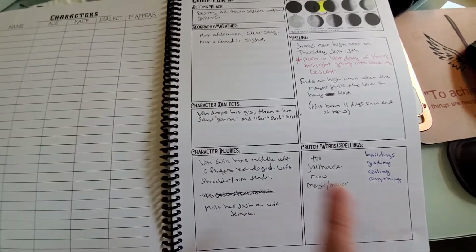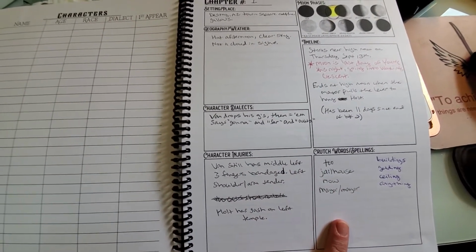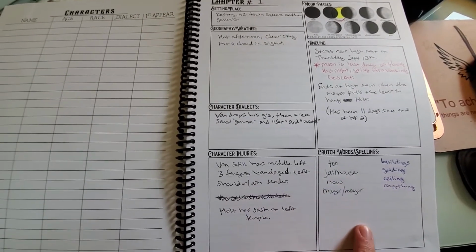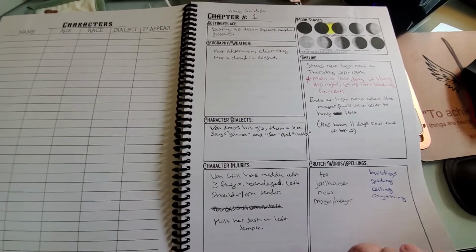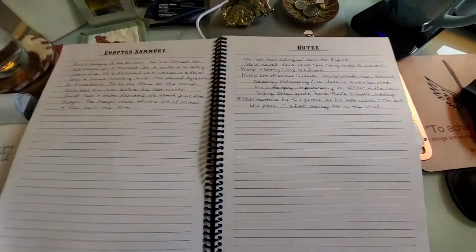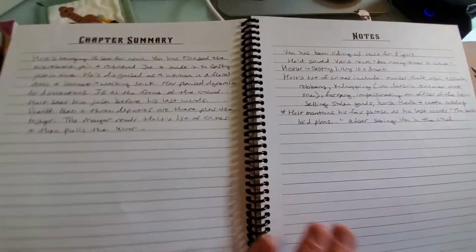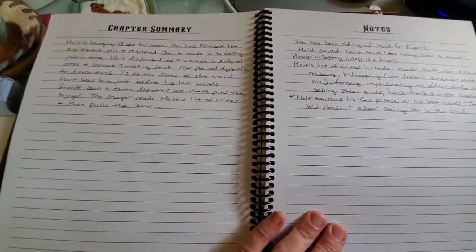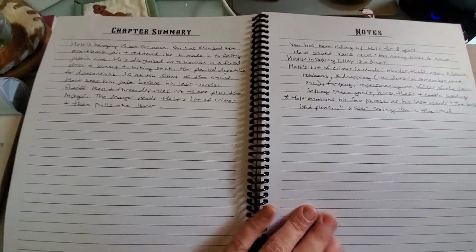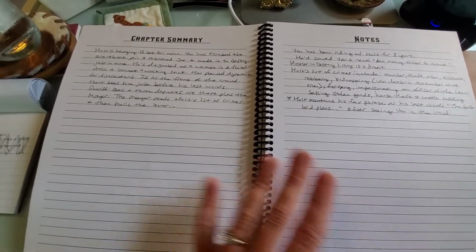So I will go back through and make sure that those are all correct as well. But I just write that here for myself to remind me to go back and check later, so I can make sure I'm consistent and also grammatically correct. And then these two pages are pretty self-explanatory.